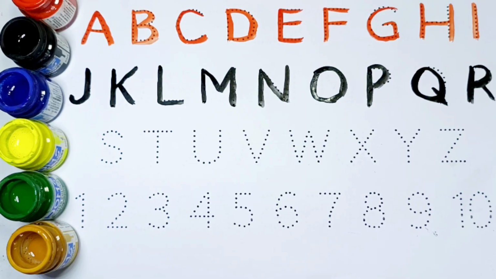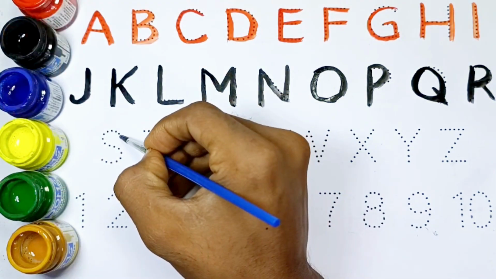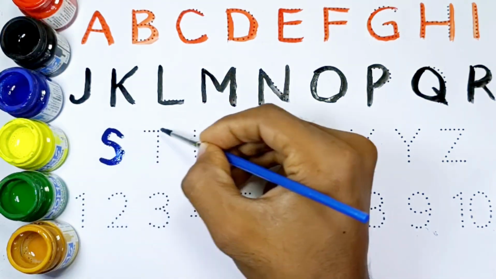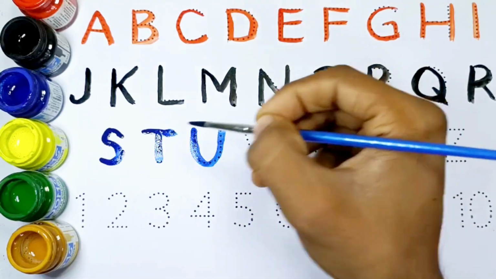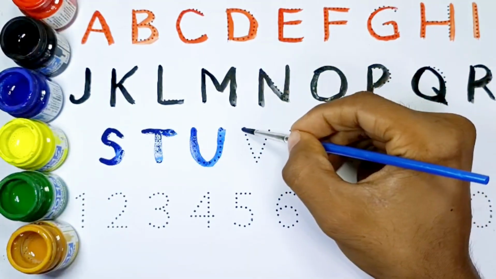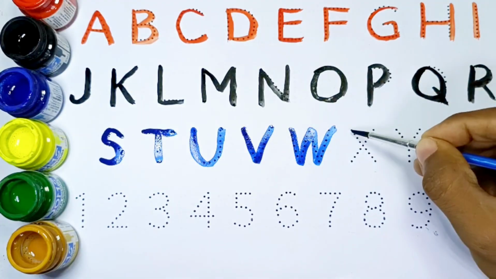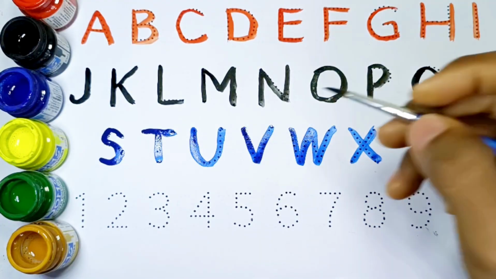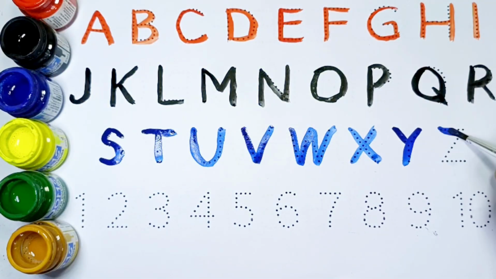Kids, now you draw S and use blue color. S for sun. T for teacher. U for umbrella. V for van. W for wheel. X for xylophone. Y for yo-yo. And Z for zebra.